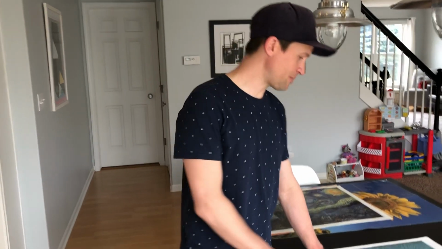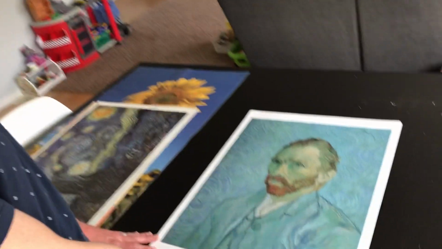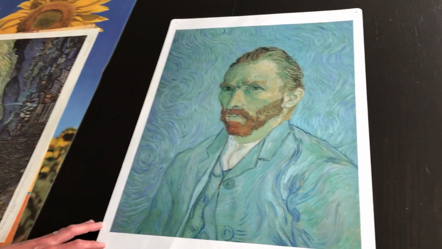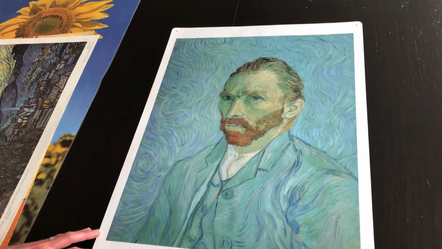I'm here to do another lesson about Vincent van Gogh for the second and third graders. I attached another video to this lesson about Vincent van Gogh and the sunflowers that he's famous for painting. So here's that poster that I showed you from last week. This is Vincent van Gogh. He did many self-portraits, pictures of himself.